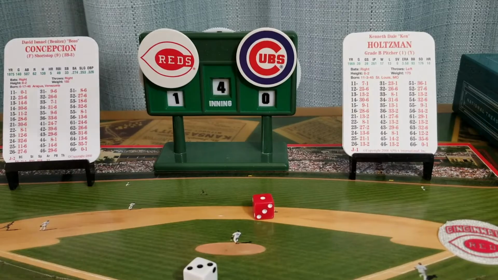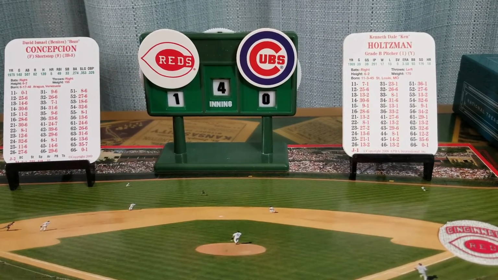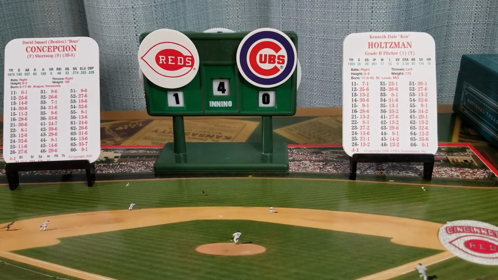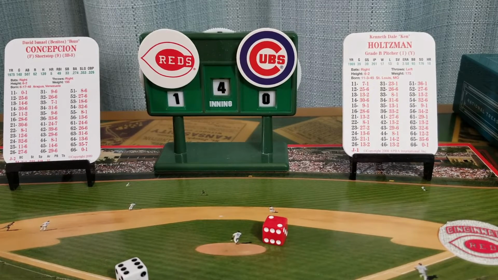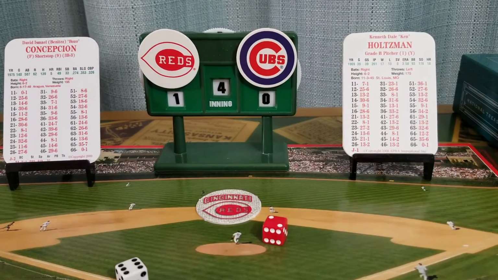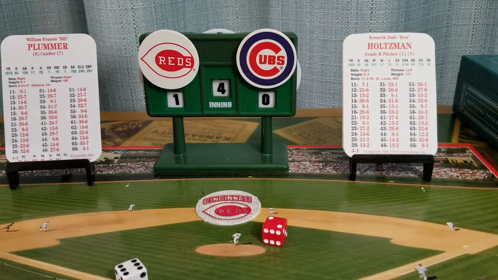Dave Concepcion. Reds will hit and run. They're going to start the runner. 26 is a roll. 27 is a ground out to third base, but Dreesen will go to second with 2 outs and be in scoring position.